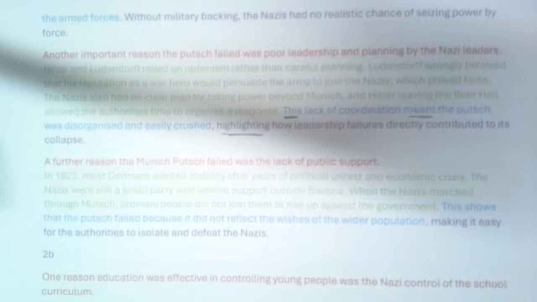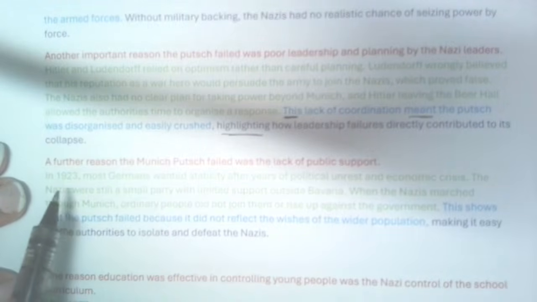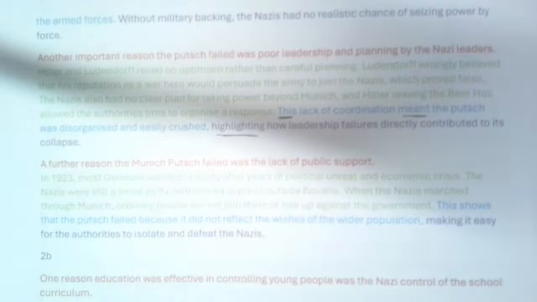There's all sorts of reasons why you could go with why the Munich putsch failed, but I'm going to go with the fact that they didn't have a clear plan. They didn't have any actual support. So I'm going to go with, in 1923, most Germans wanted stability, because don't forget that the Munich putsch takes place at the far end of 1923. This is at the end when things are just like, they've had enough.